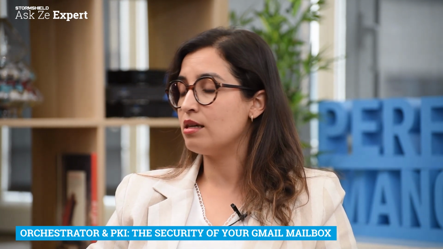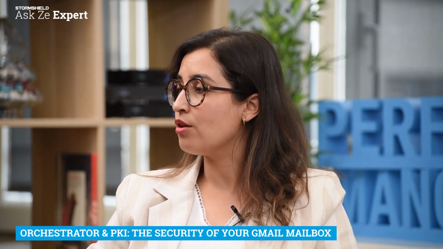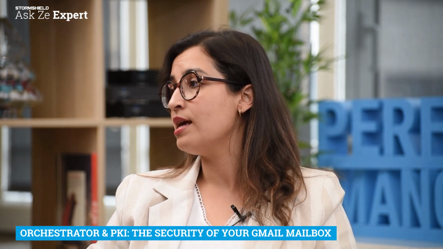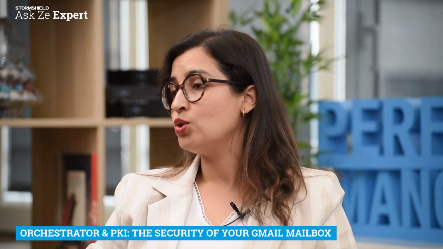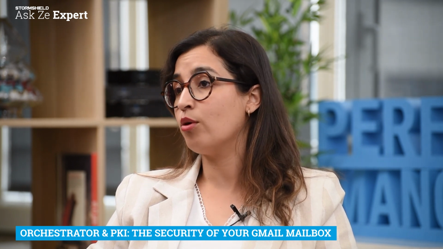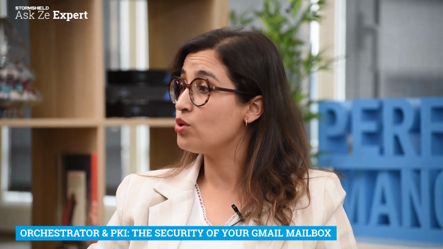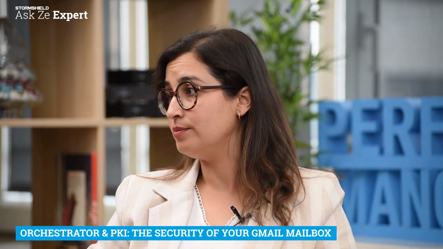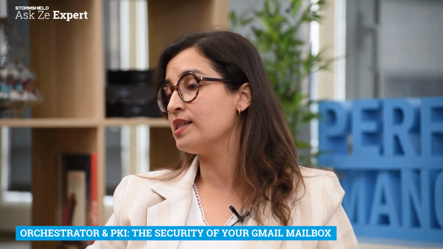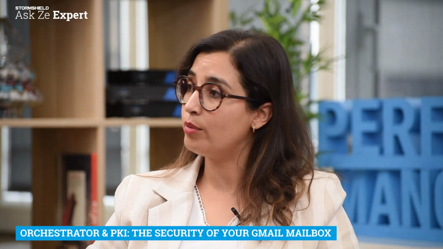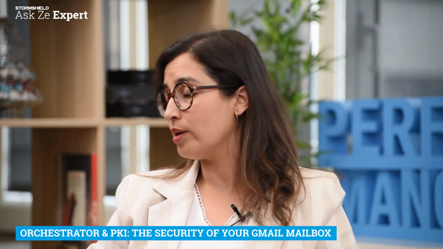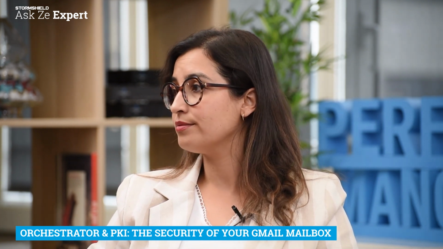The aim is to allow organizations that are using Google Workspace as corporate environment to benefit from the wonderful collaboration tools offered by Google while preserving confidentiality of their data. Okay. So Stormshield provides an external key service totally independent from Google to encrypt data.